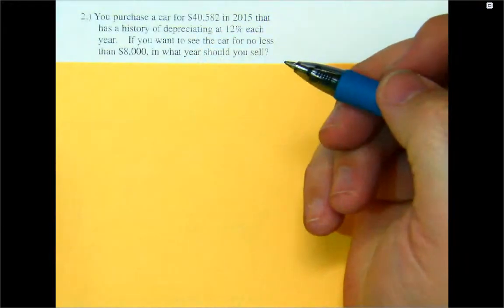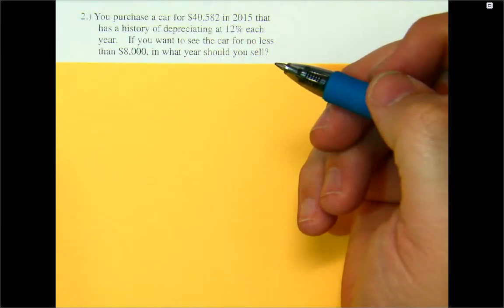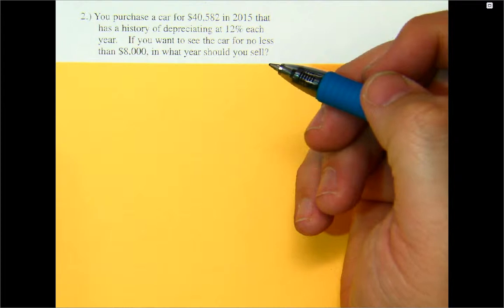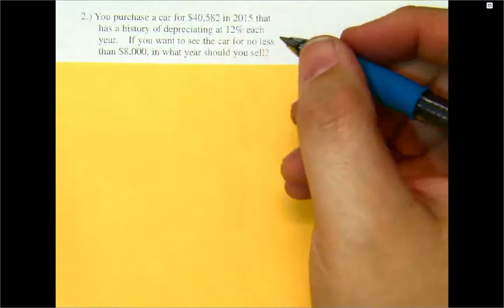So, there's a couple different ways that you could go about doing this problem. Stolen, you can have a seat back down over here.